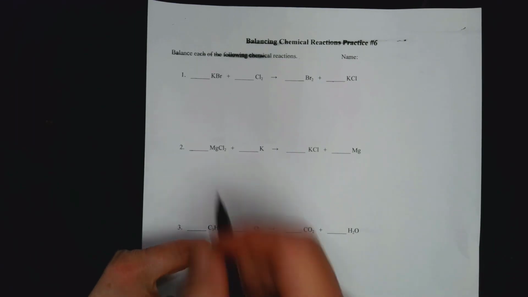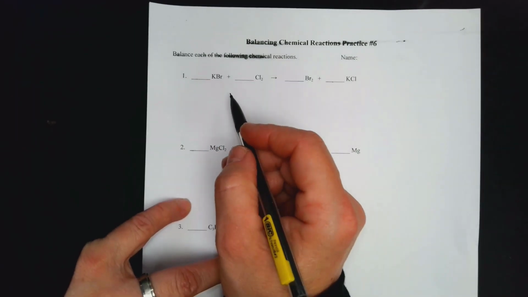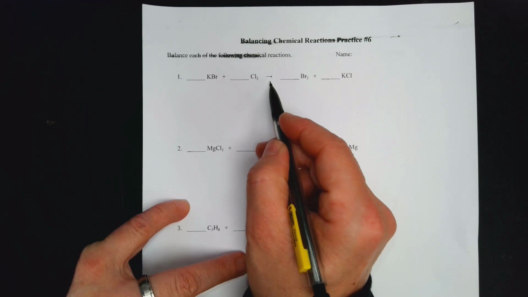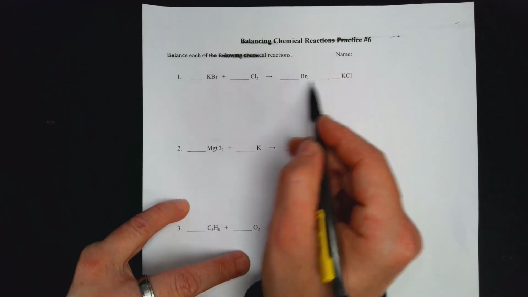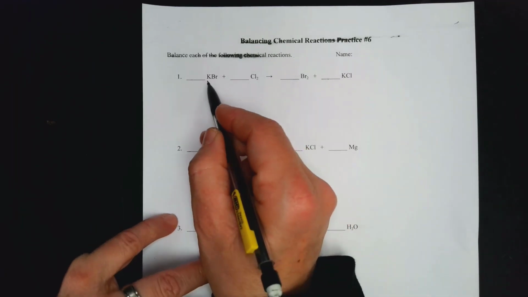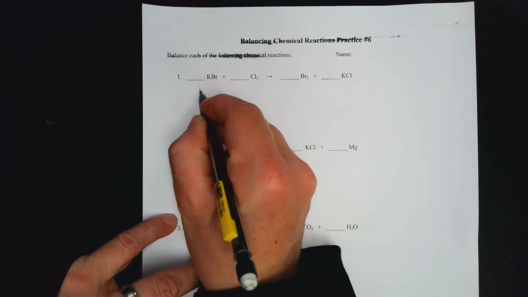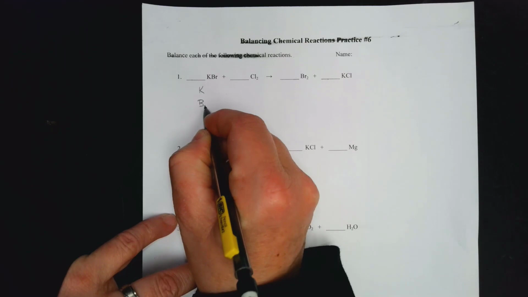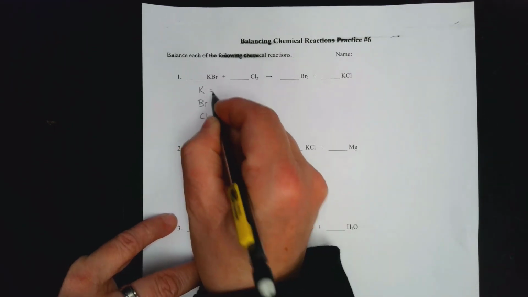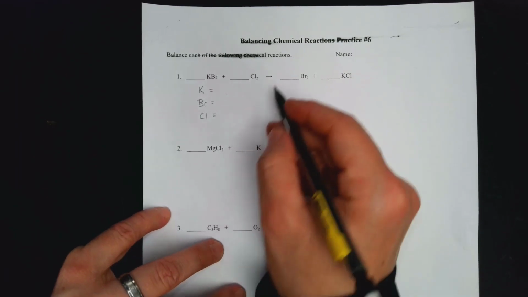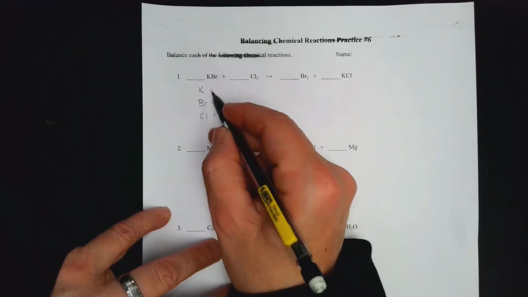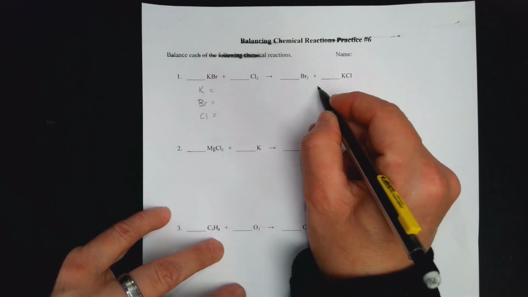So step one says I have to set up each side of the equation. And by each side, you guys, I mean each side. So left side of the arrow, right side of the arrow. And I do that by simply going through and looking at what I have. So I have potassium, I have bromine, and I have chlorine. And I put the little equal sign there because I also have to put how much I have of each one.